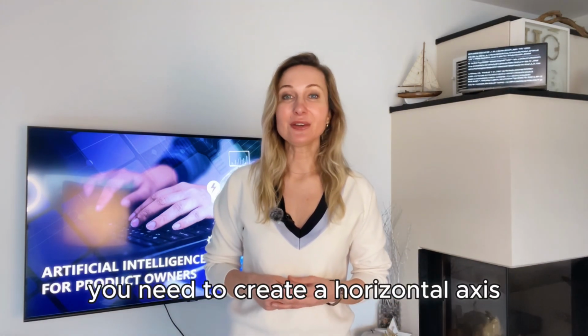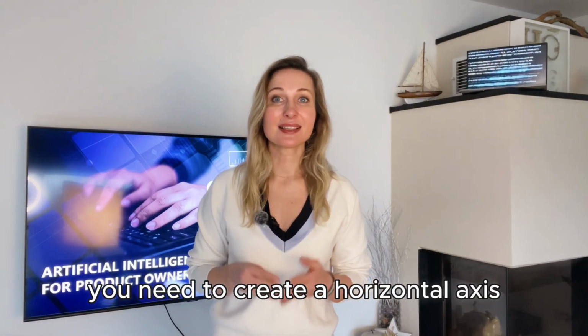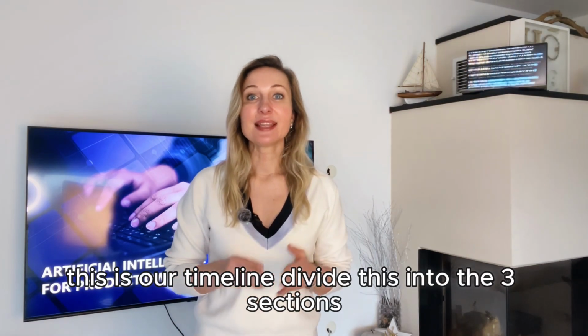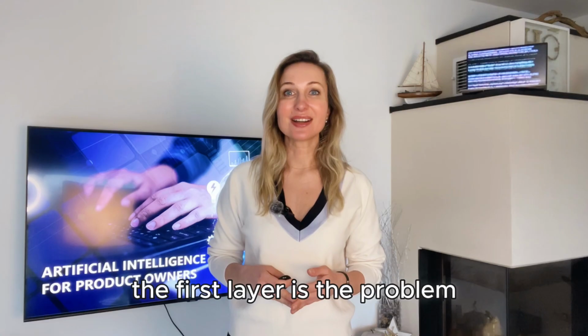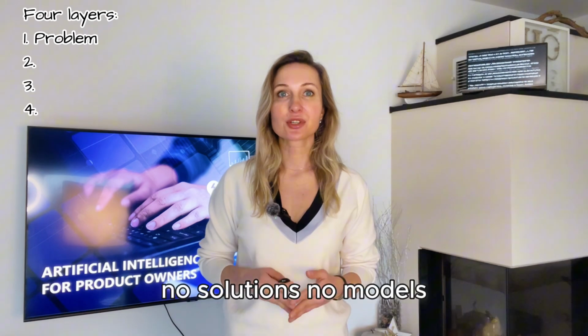First, you need to create a horizontal axis. This is our timeline. Divide this into three sections: now, next, later. No quarters, no exact delivery dates, because an AI roadmap hates this. Afterwards, provide four layers. The first layer is the problem. No solutions, no models, only problems.